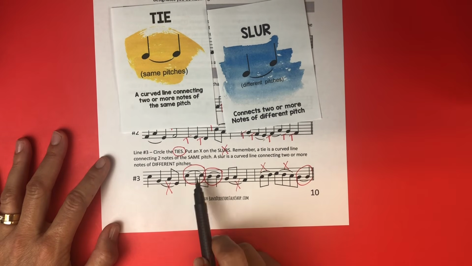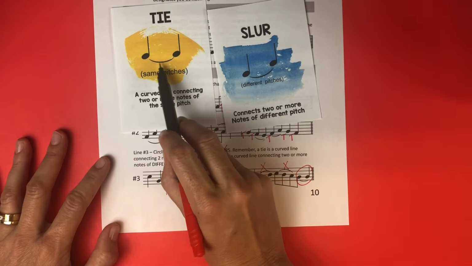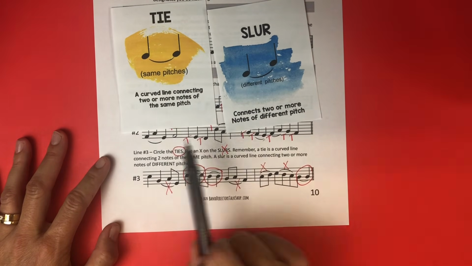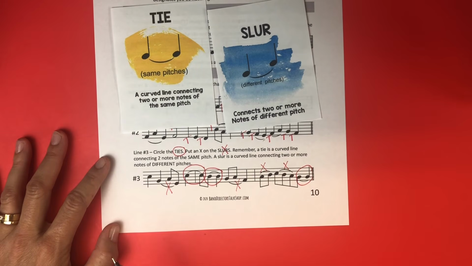Okay, all right, so ties and slurs are the same symbol, but what makes them different is a tie is connecting the same notes and a slur is connecting two different pitches.